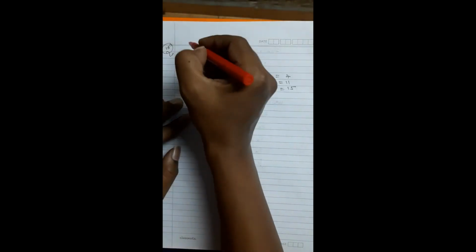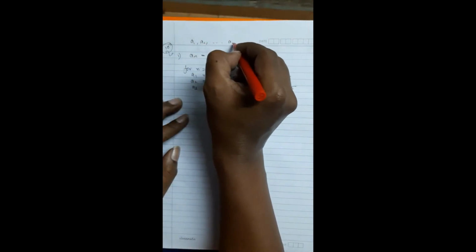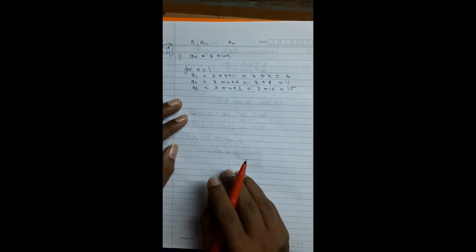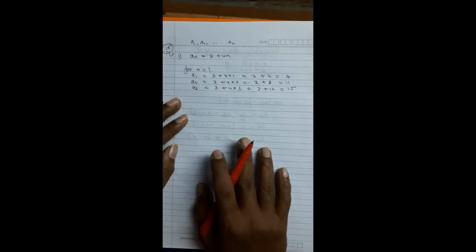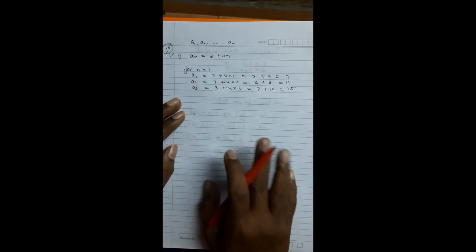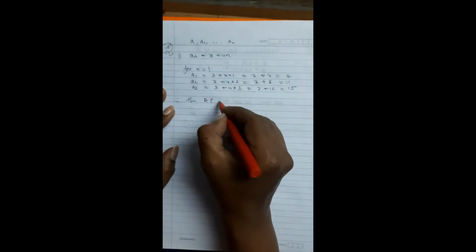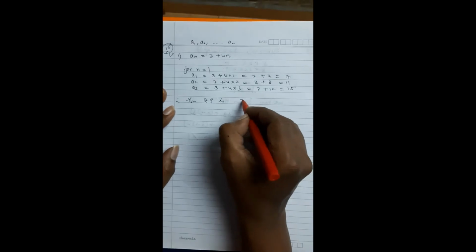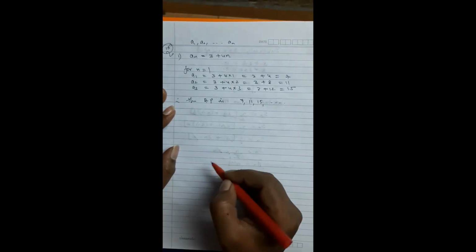They have told us to frame it up to A1, A2 and An, actually speaking. This is 3 plus 4n. Therefore the arithmetic progression is 7, 11, 15 and so on.